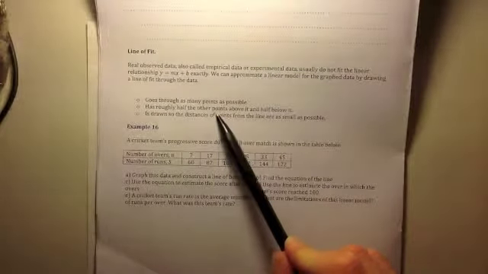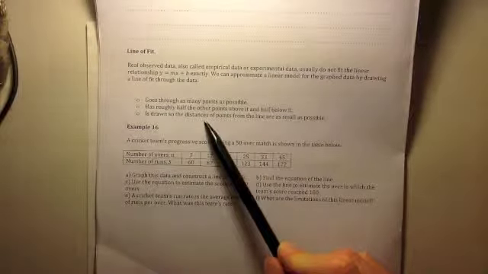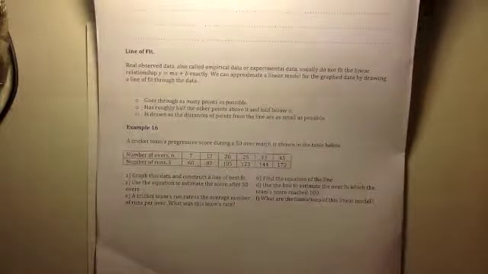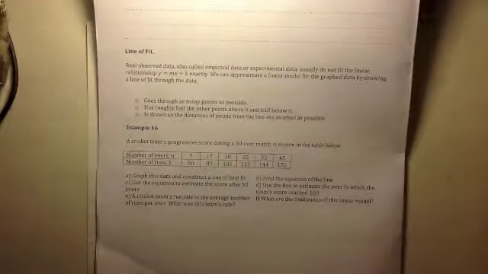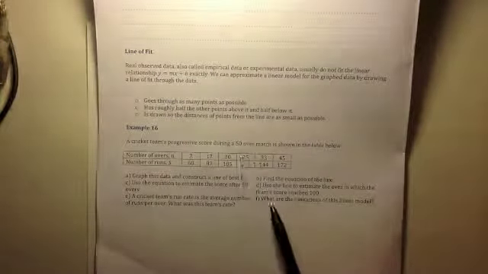Again, ideally we would have half the points above and half the points below, and it is drawn so that the distance from the line to each point is as small as possible. Now, this is in an ideal world; it's not going to happen in every single situation. Let's look at it in relation to this example.